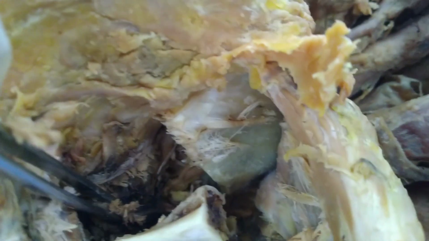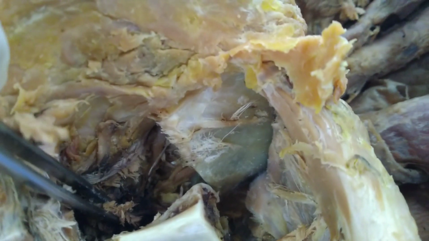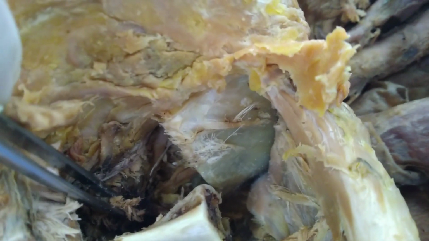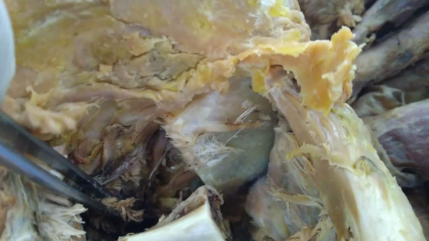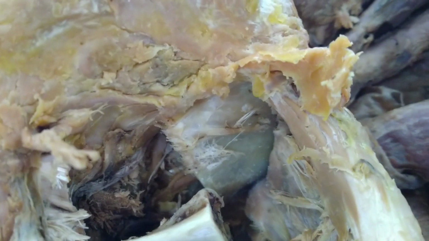The muscle fibers of the lateral pterygoid muscle. Lateral pterygoid muscle is an important muscle for chewing. It is involved in opening of the jaw, as well as protrusion or forward movement of the jaw, when we open our mouth.